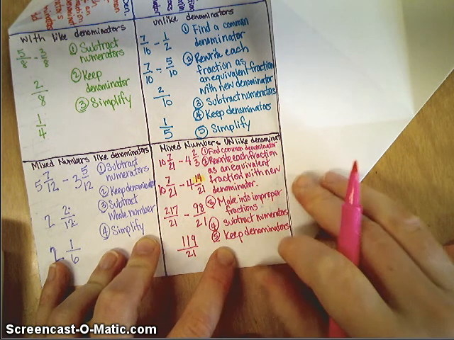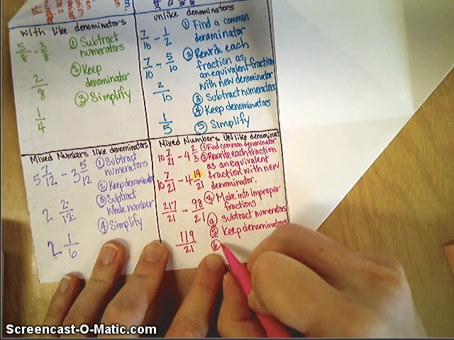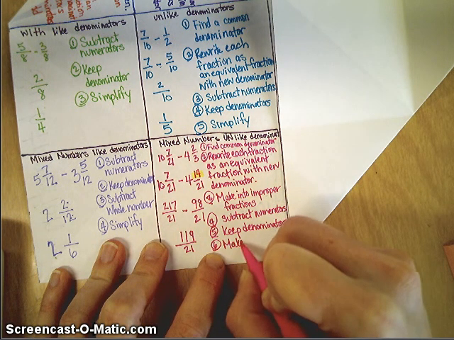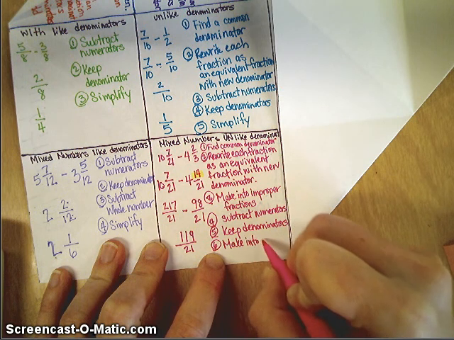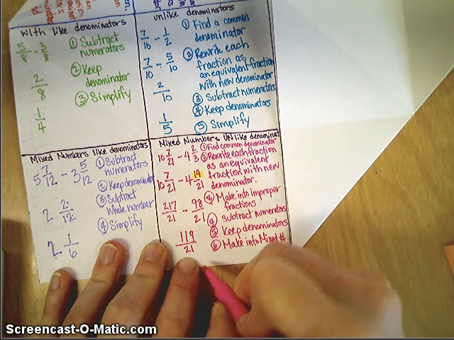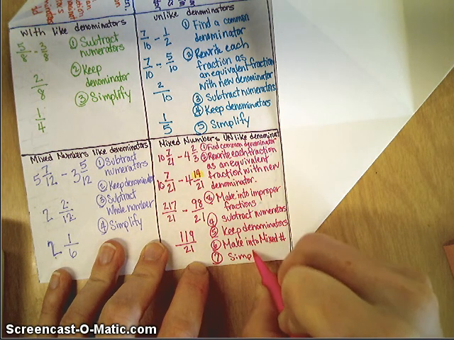Okay. Now, sometimes you can leave it improper. Sometimes you need to make it into a mixed number, so that's going to depend. I'm going to use hashtag here for number. And then lastly, we're going to simplify it if we can.